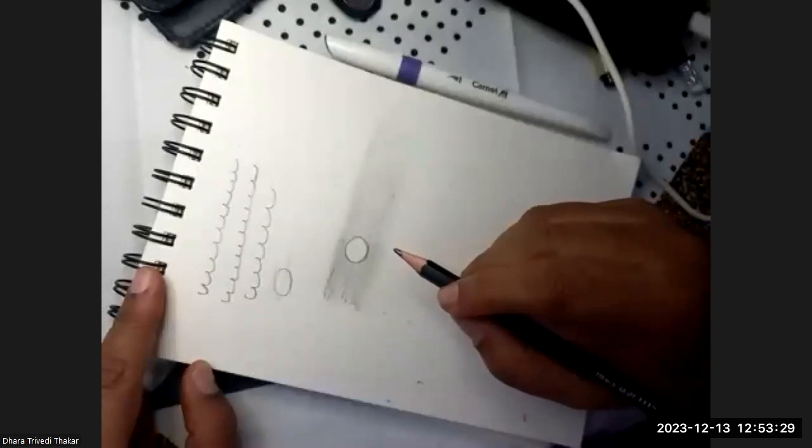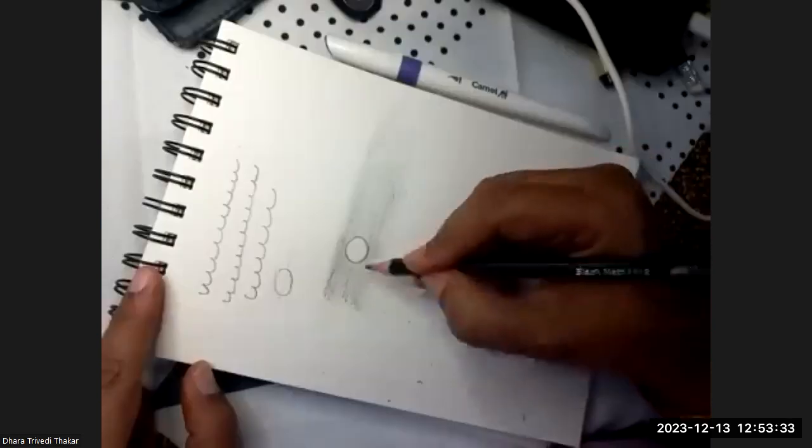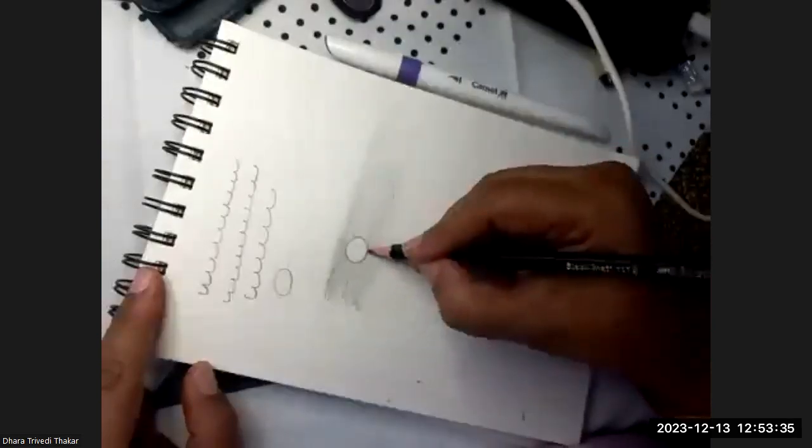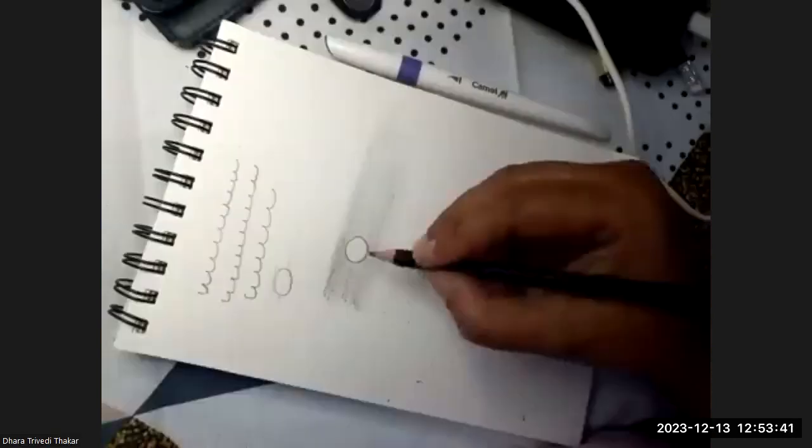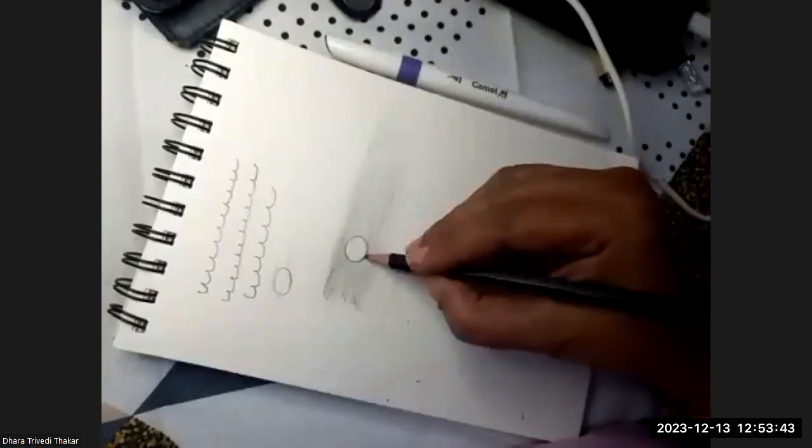Does it look like a pearl? It does look like a pearl. Beautiful. Simple. It's very precious. So now what you can do on top of this is you can give some more examples where this can be used.